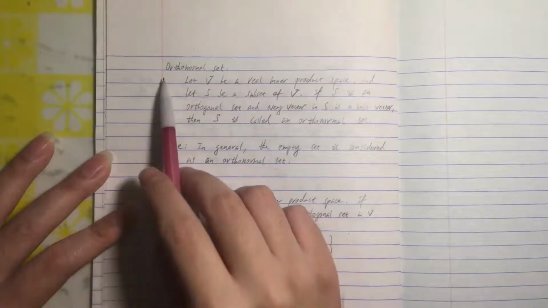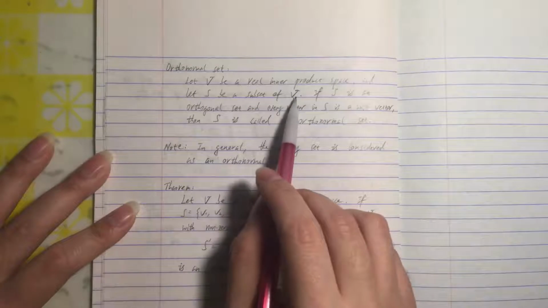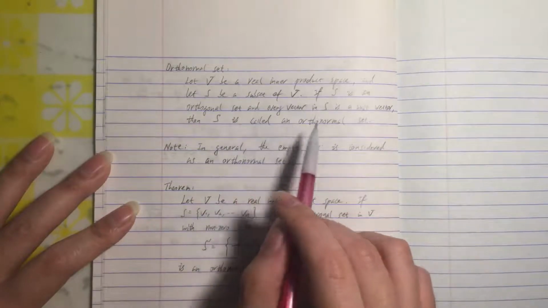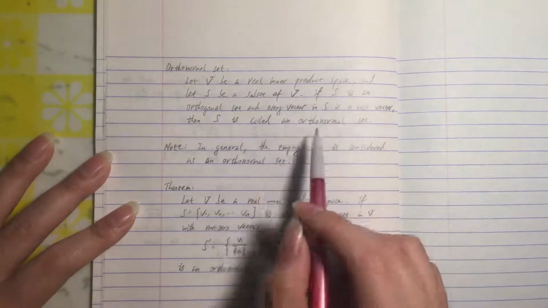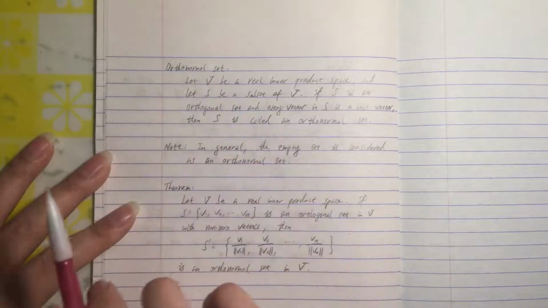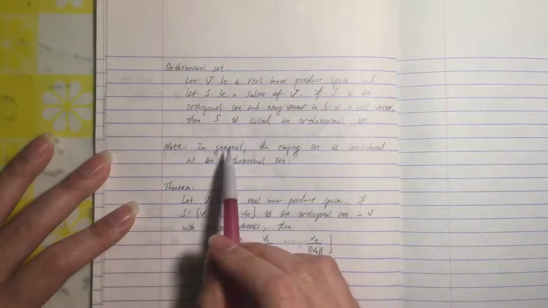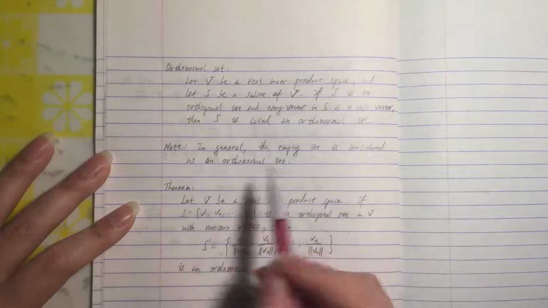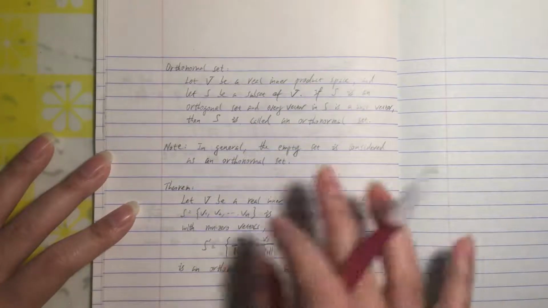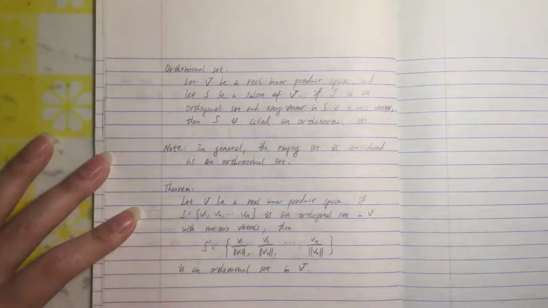Next, let me introduce the orthonormal set. Let V be a real inner product space, and let S be a subset of V. If S is an orthogonal set, and every vector in S is a unit vector, then S is called an orthonormal set. So an orthonormal set is an orthogonal set where every vector in the set is a unit vector. That's how we define an orthonormal set. And for orthonormal sets, there's a special case, the empty set. In general, the empty set is considered an orthonormal set. We know that the empty set has no vectors, but we consider that a special case. We consider the empty set as an orthonormal set. That's a very special case.